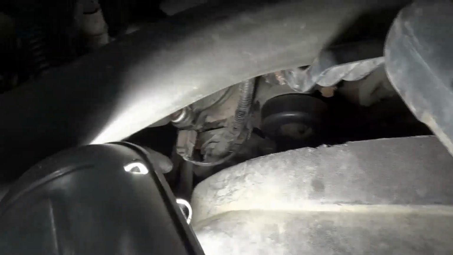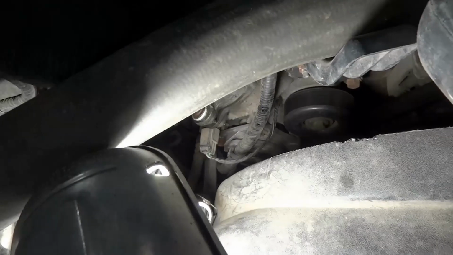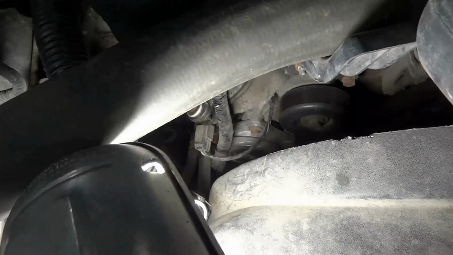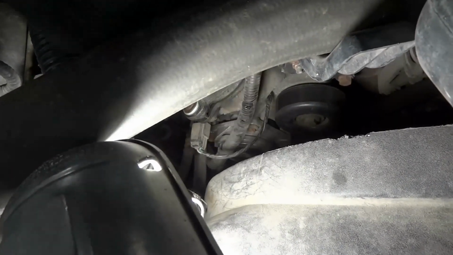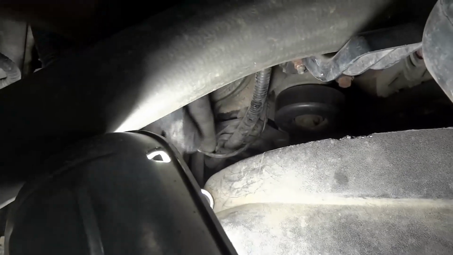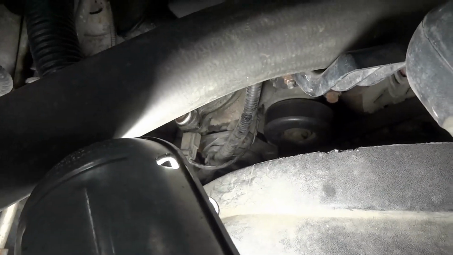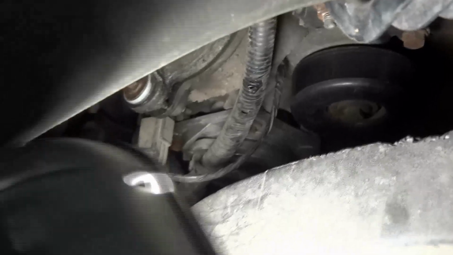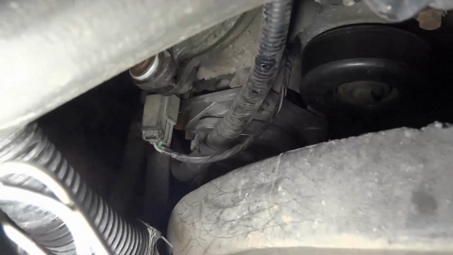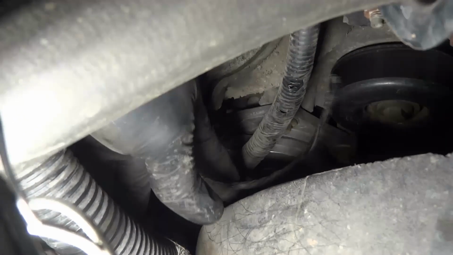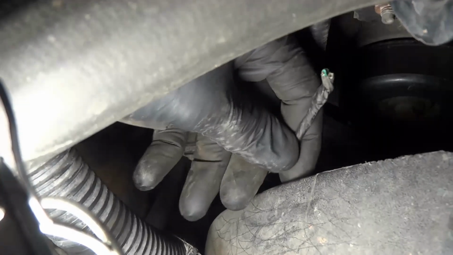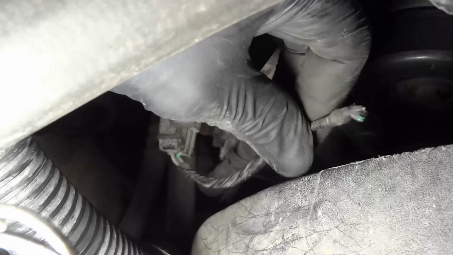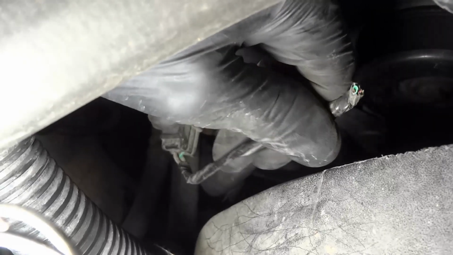And the wire actually goes against the cylinder head. Look at the wire. Look at the sensor wire. Let me zoom you guys in. Look at this. Look at the wire. So that's why we have a circuit code, because this wire is broken.